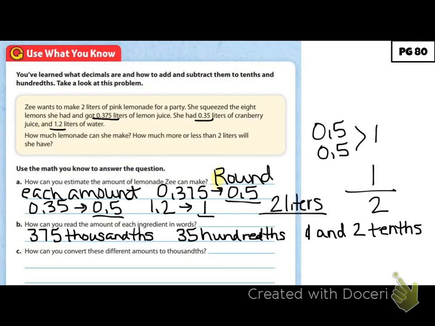In this case, our 375 thousandths doesn't need any zeros because I've already got 3 places. Our 35 hundredths only has 2 places, so I add 1 zero to turn that into thousandths. The 0 doesn't change the value of the number, it just puts an extra place there.